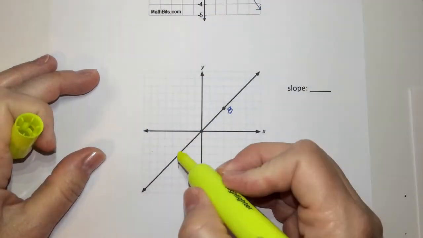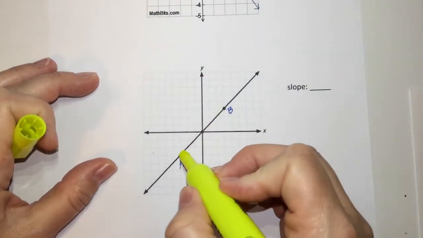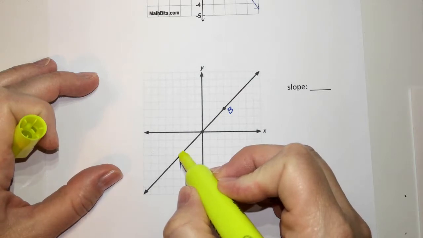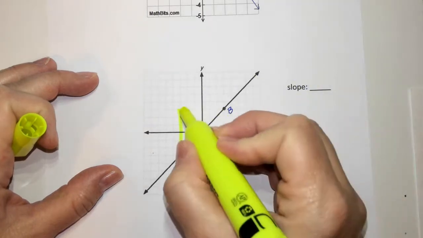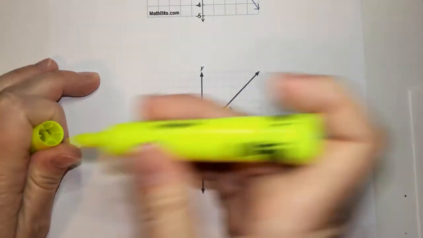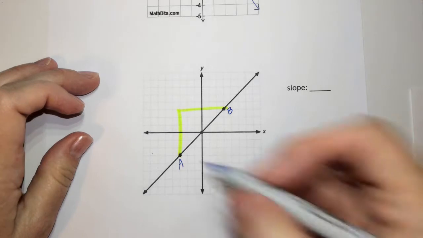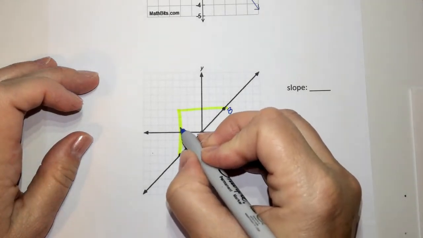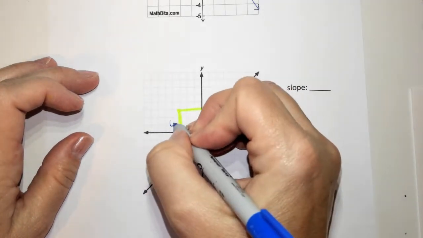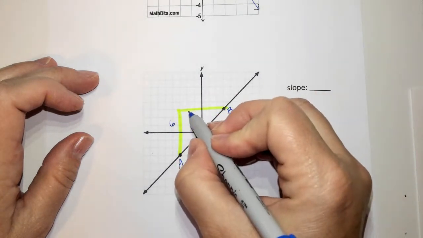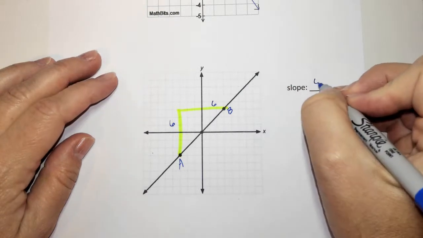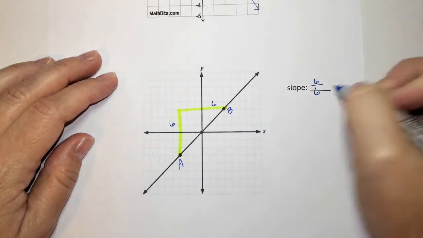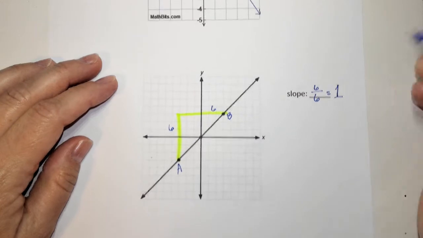Get out my highlighter, plan my map to get from my home to my restaurant, only going along straight lines and turning at a right angle. Rise, looks like I can go over here, and run. Count your blocks. 1, 2, 3, 4, 5, 6. 6. And 1, 2, 3, 4, 5, 6. And 6. So the slope of this line is 6 over 6, which is 1.